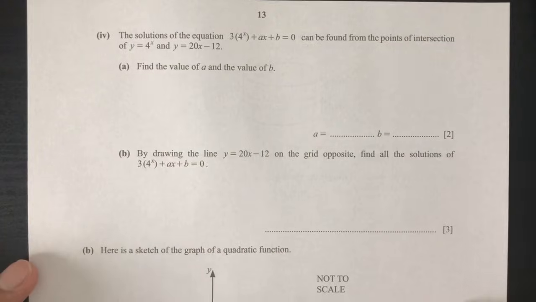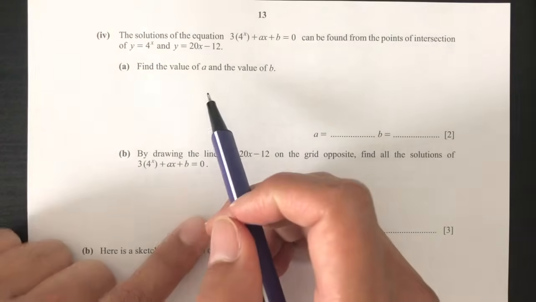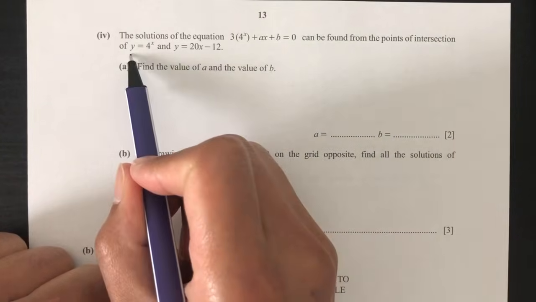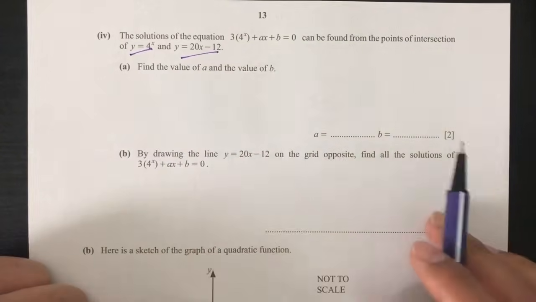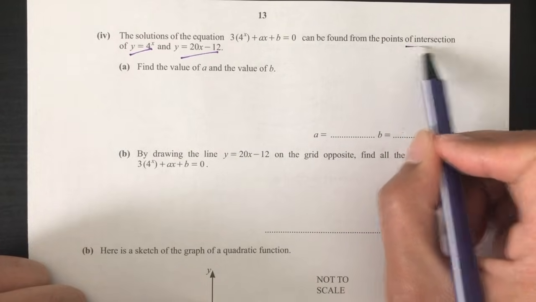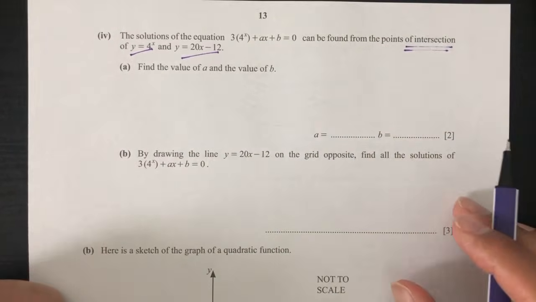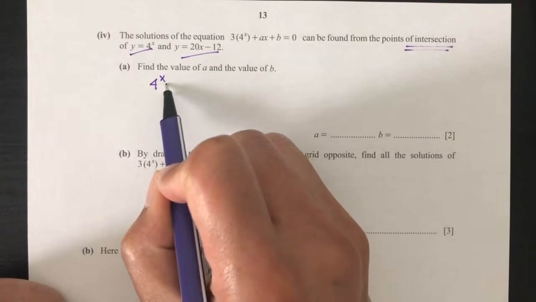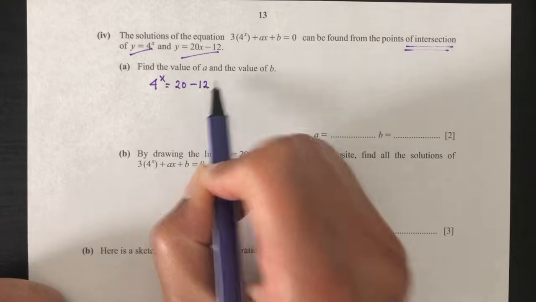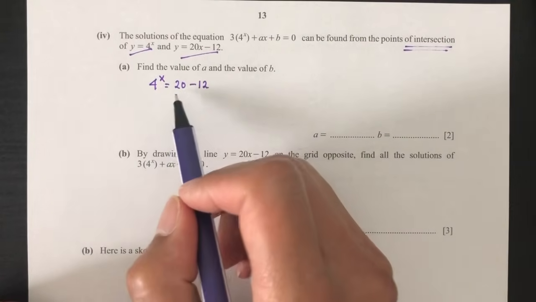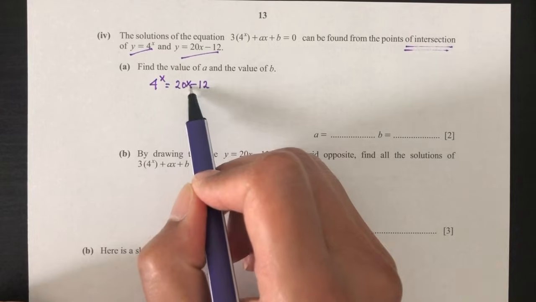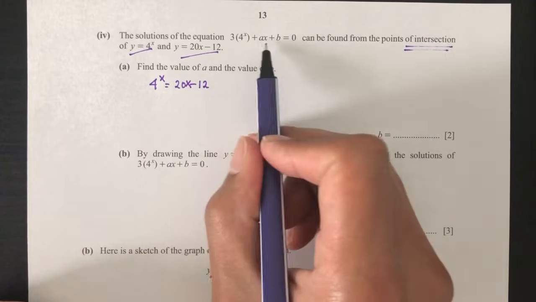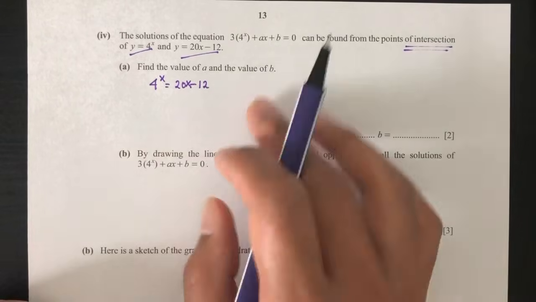Now moving on to part 4. The solutions of the equation can be found from the points of intersection of the curve and this line. Find the values of a and b. So pretty easy. Since it is the intersection, we have to solve them simultaneously. This is y. Replace y in this. That will be 4 power x equal to 20x minus 12. Now we can see we have everything on one side. Let's bring everything to one side.